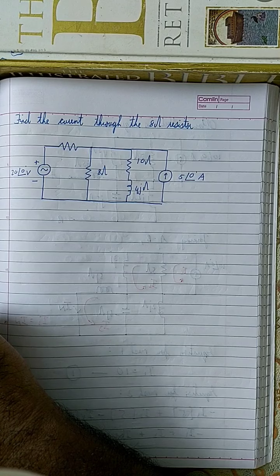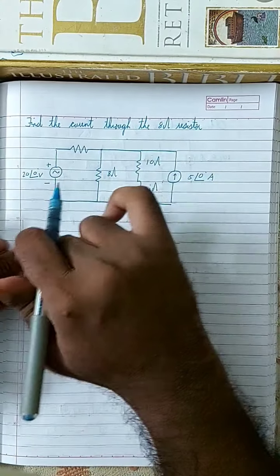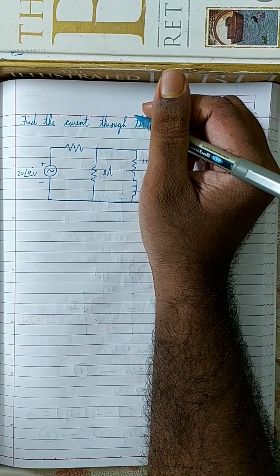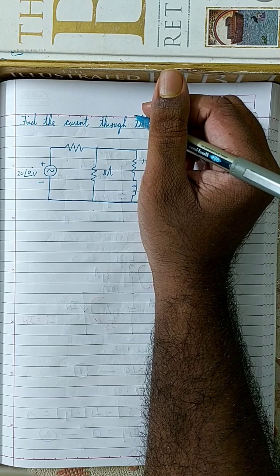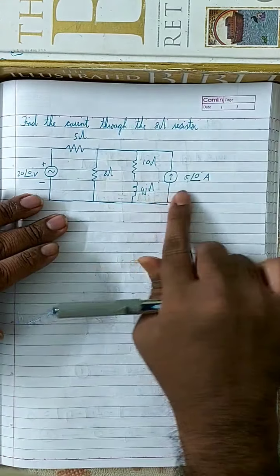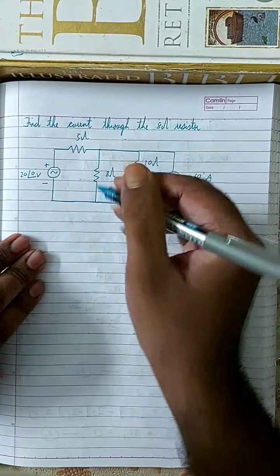After removing and shorting them, let me write the resistor value, I haven't written it yet. The value of this resistor is 5 ohm. Have I missed anything else? No. So remove this resistor, and then short it.